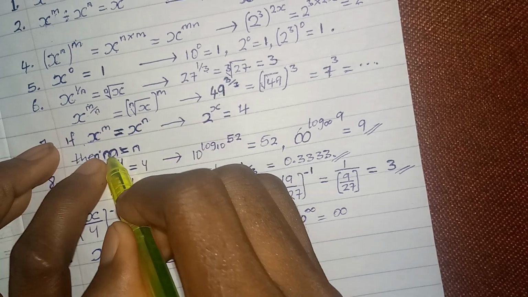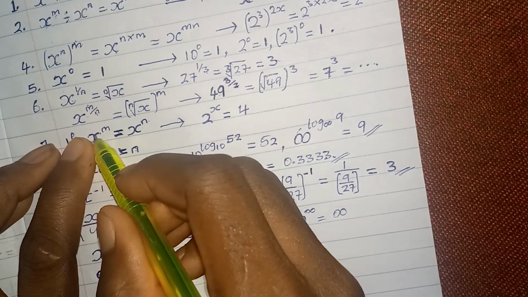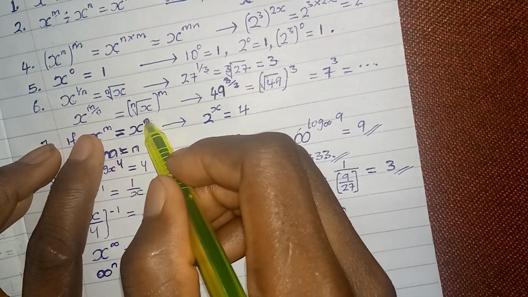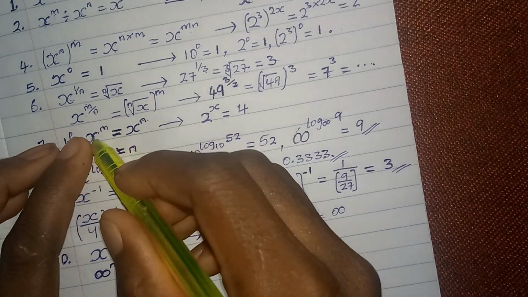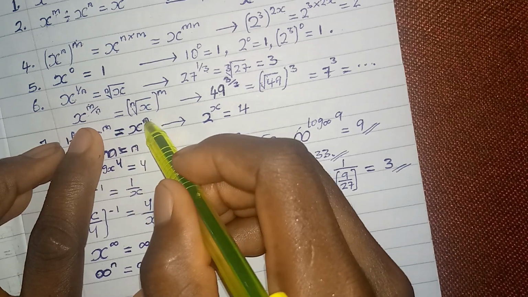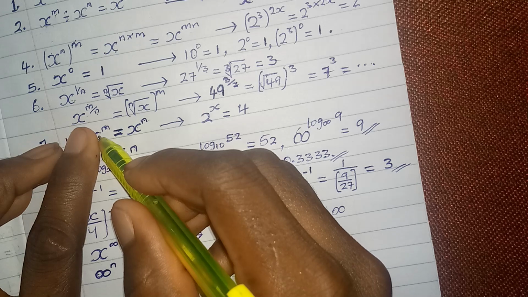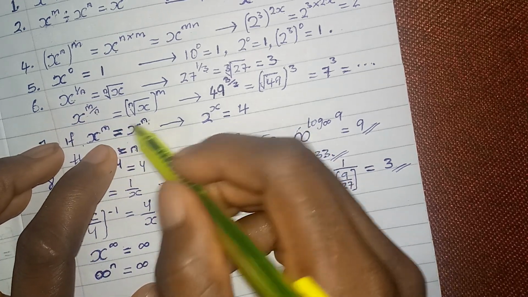That means that m equals n. Because if we put 3 here, 3 raised to the power m equals 3 raised to the power n. Let's say, for instance, the m here becomes 2. 3 raised to the power 2 equals 3 raised to the power n. Automatically, we know that 3 raised to the power 2 gives 9. So 3 raised to the power nothing else will give 9 except 2 also. That means n equals m.